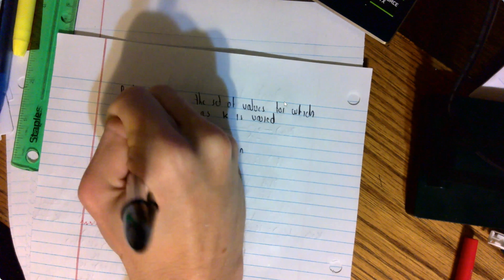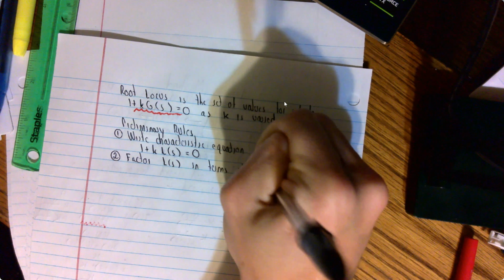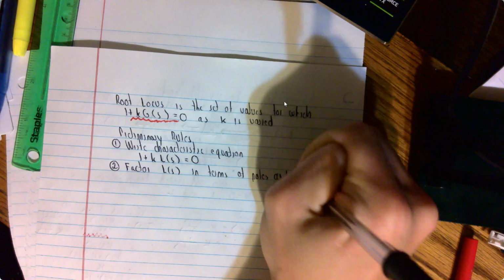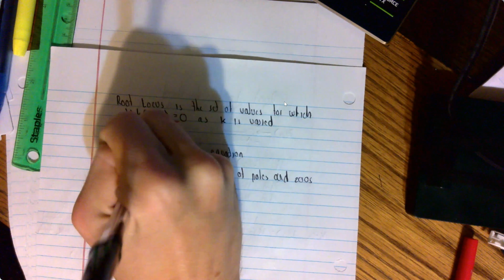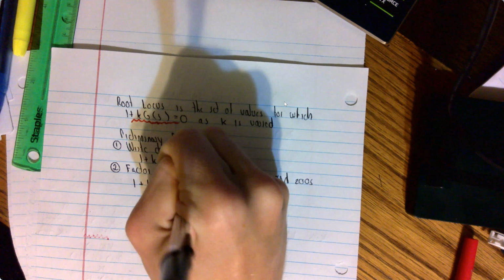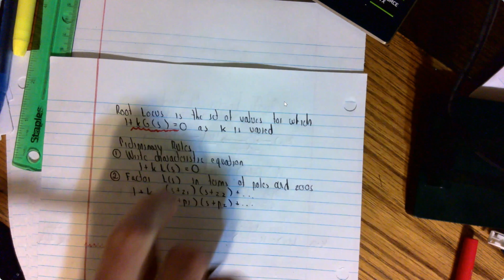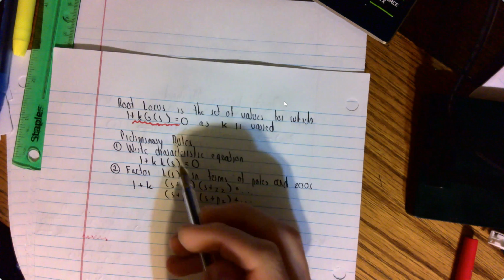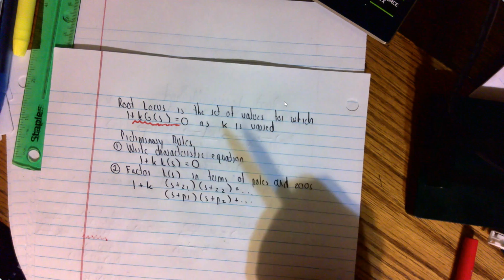And then you factor L of s in terms of poles and zeros. So this would become 1 plus k times (s plus z1)(s plus z2), and so on, over (s plus p1)(s plus p2), and so on. So you just factor it in terms of the zeros and the poles of your open loop system, and you plug that in.